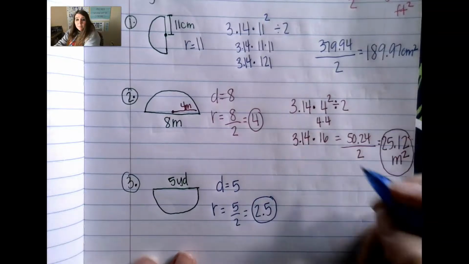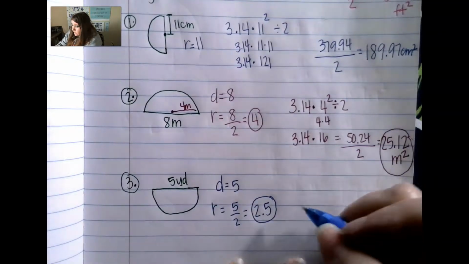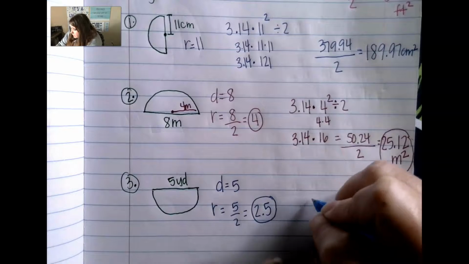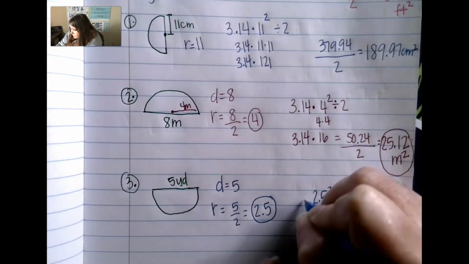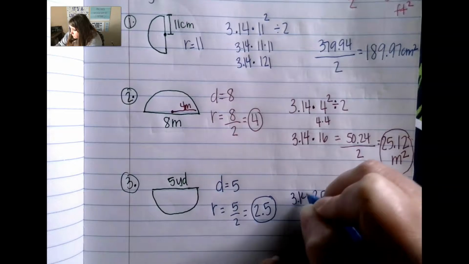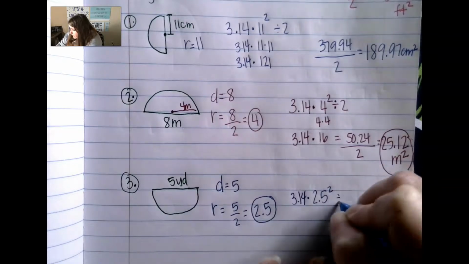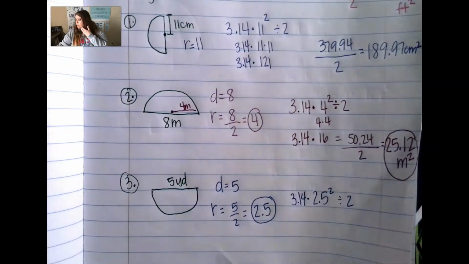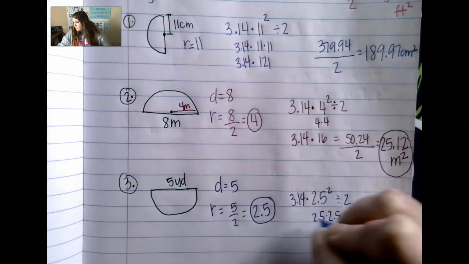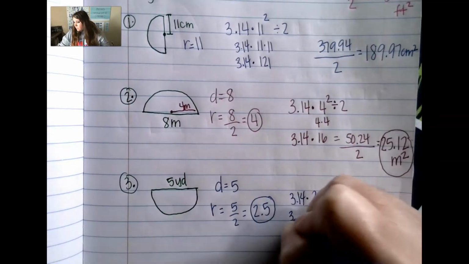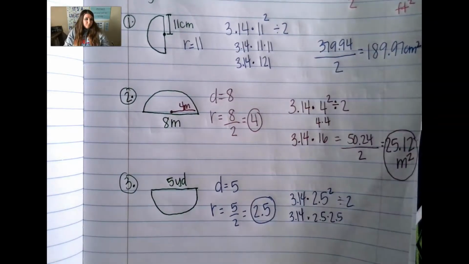All right, so same process. Even though this is a decimal, we're still going to do the same thing. So we have 2.5 squared times 3.14, and again, we will cut the whole thing in half. 2.5 times 2.5 times 3.14.